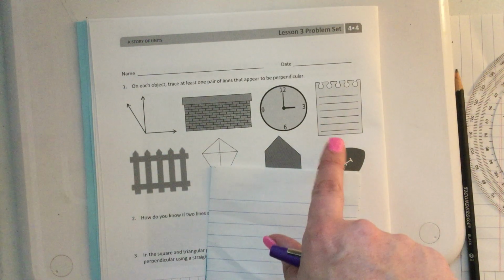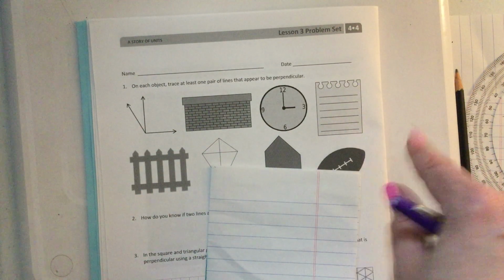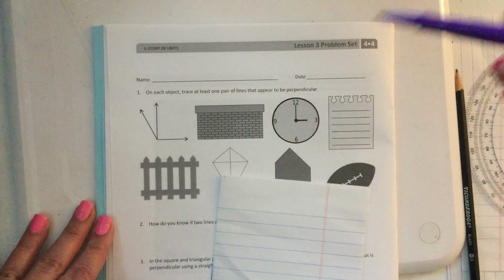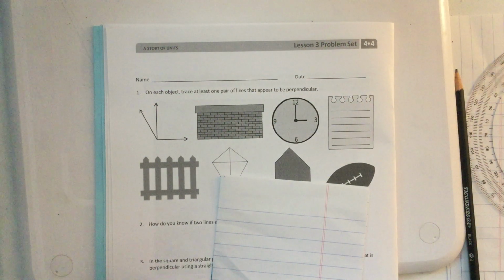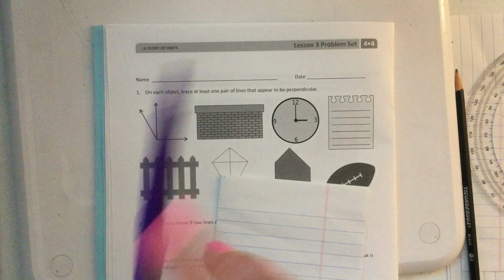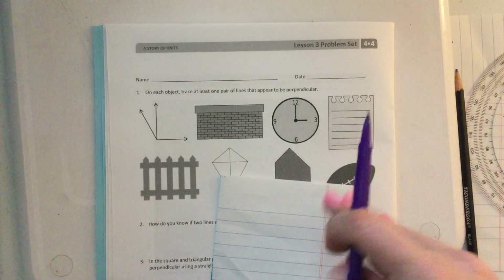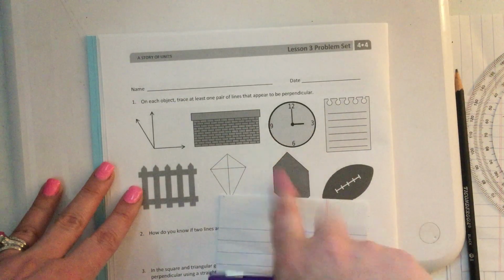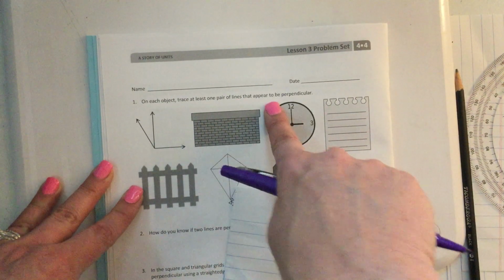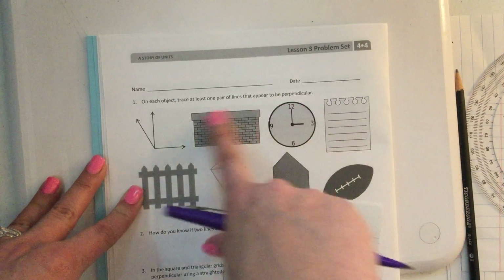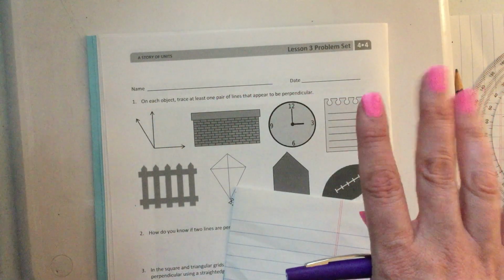It can sometimes be hard to see with a pencil. So what you want to make sure that you're doing is maybe getting a pen, maybe you have a yellow marker or something where you can highlight over the top. Okay, I think this one will do it, but if it doesn't, then I'll trade it out. So I have to find a pair of lines that appear to be perpendicular, and I just have to trace it. That's all it's asking me to do today.